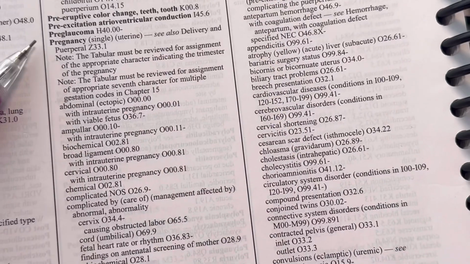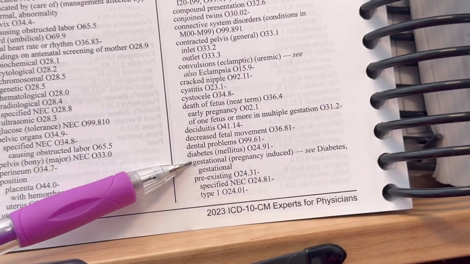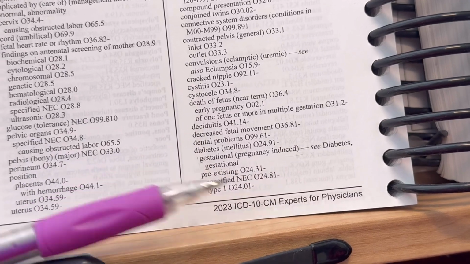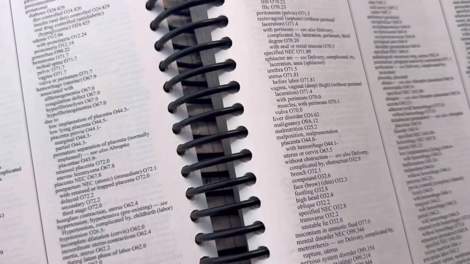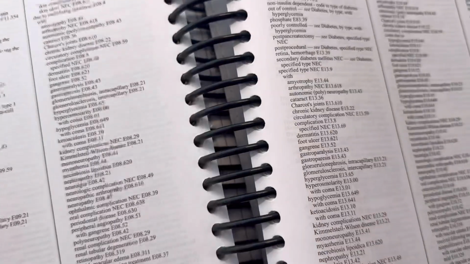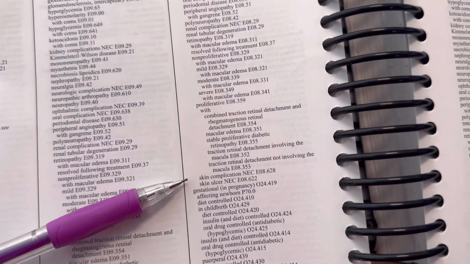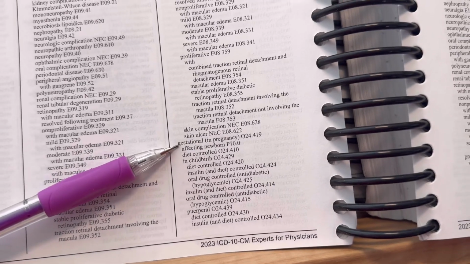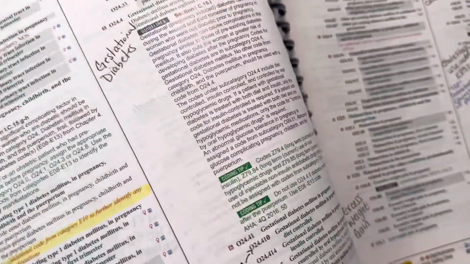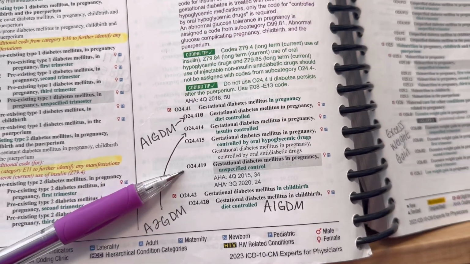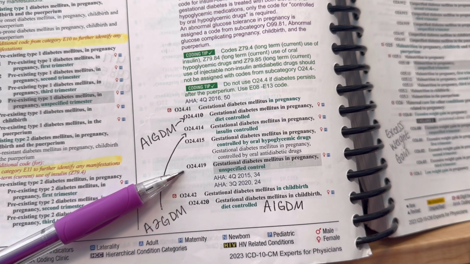Let's look at this documentation. Diagnosed late with gestational diabetes. Okay, so we're gonna go with the 024419 unspecified control because it doesn't say, but let me look one more place to see if they have it in here.